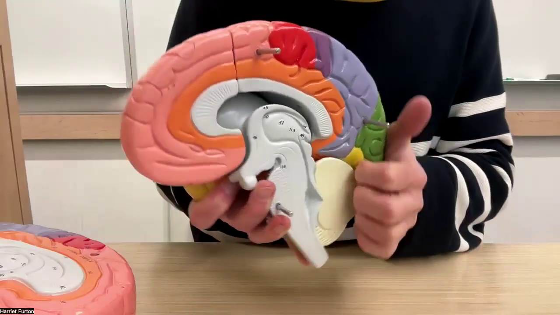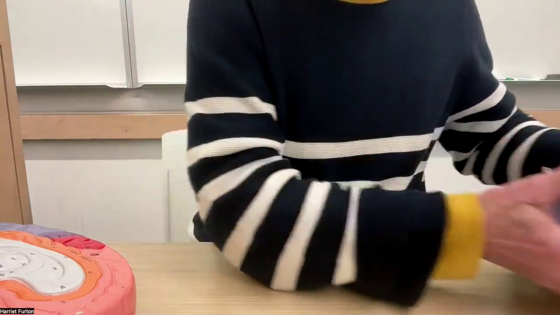And I guess that's what you need to know on the big brain model. Hopefully it was helpful.